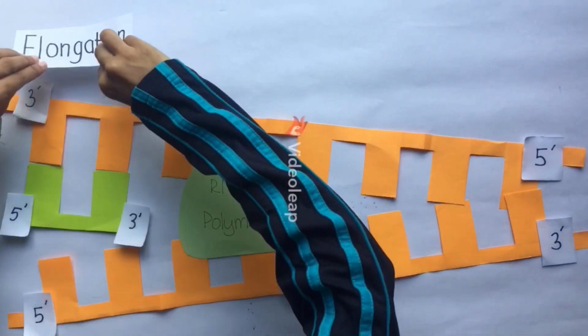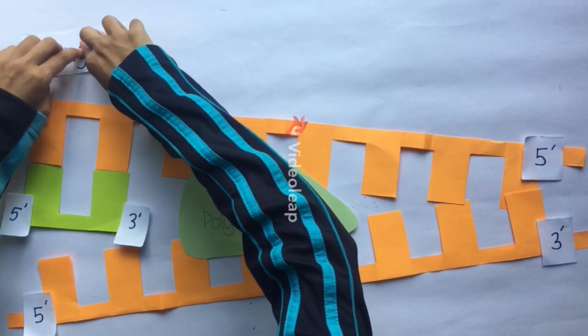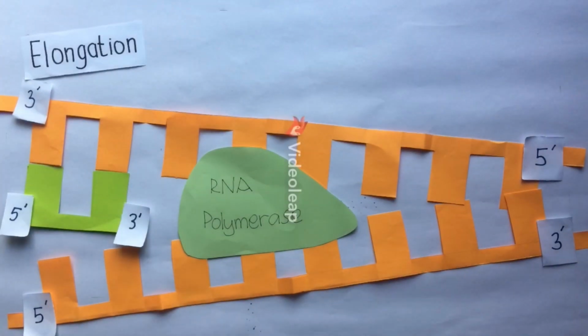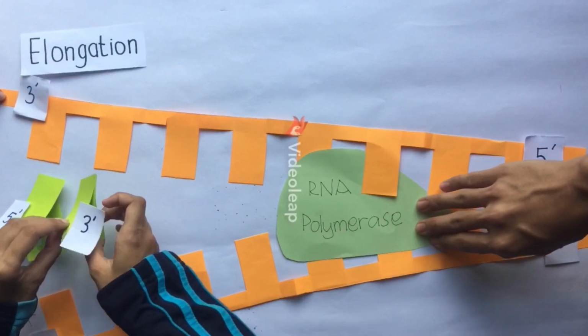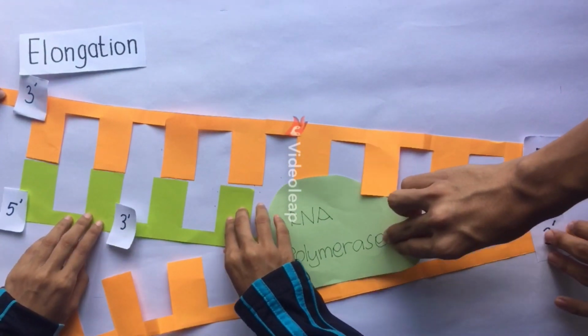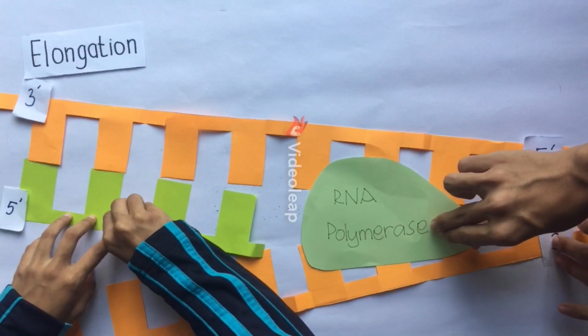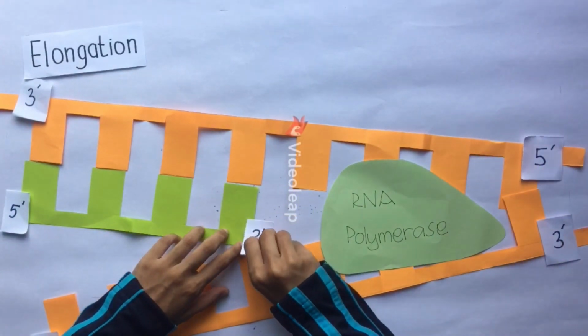Moving on to the second stage, which is elongation. Elongation is the copying of the bases on the DNA. DNA acts as a template. RNA polymerase adds RNA nucleotides to the 3' end of the growing strand, complementary to the DNA. The RNA molecule is synthesized in the 5' to 3' direction as it continues along the double helix.